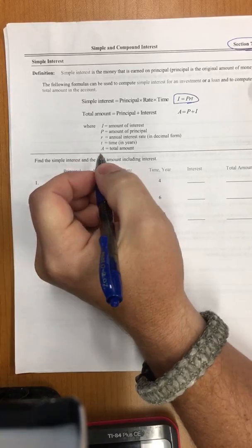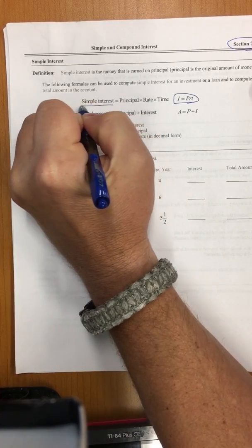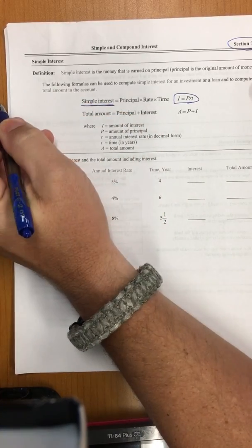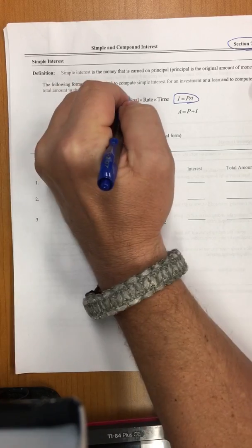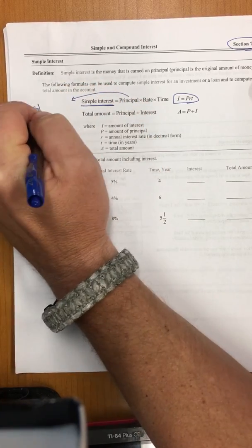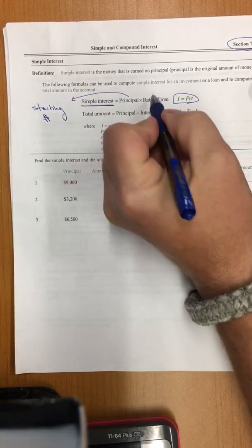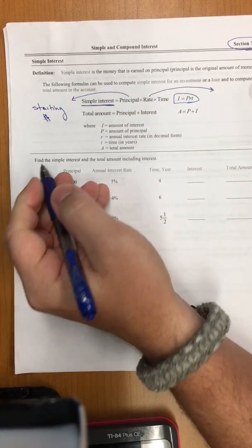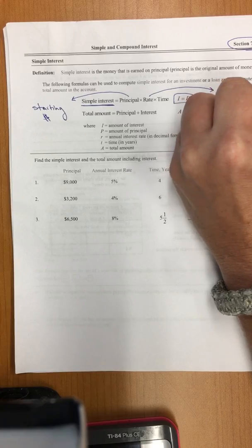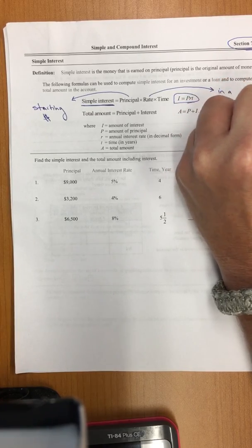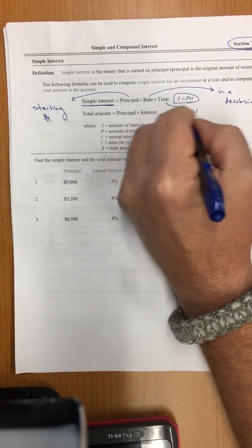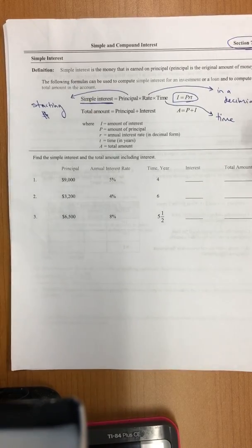So let's talk about what everything means. Interest is how much money you either make or have to pay. Principal is how much you start with, the starting amount. Your interest rate, obviously, they're going to be given to you. You got to be careful, though. This needs to be in a decimal. And then T is obviously time. So let's look at a couple examples.